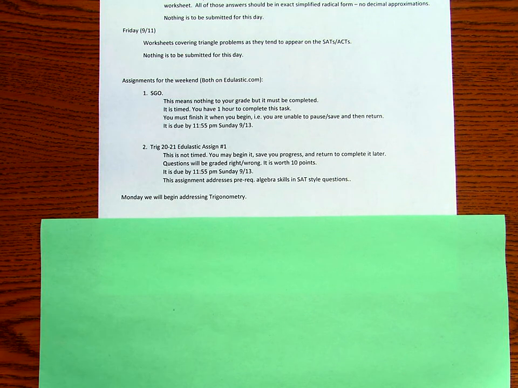Some of the online assignments that we're going to be doing through Edulastic are going to be timed. And for those timed assignments, you can't start it, save it, and then go back. Once you start it, you need to finish it. So make sure if you plan to spend a full hour, you set that full hour aside. That needs to be done by 11:55 on Sunday night.